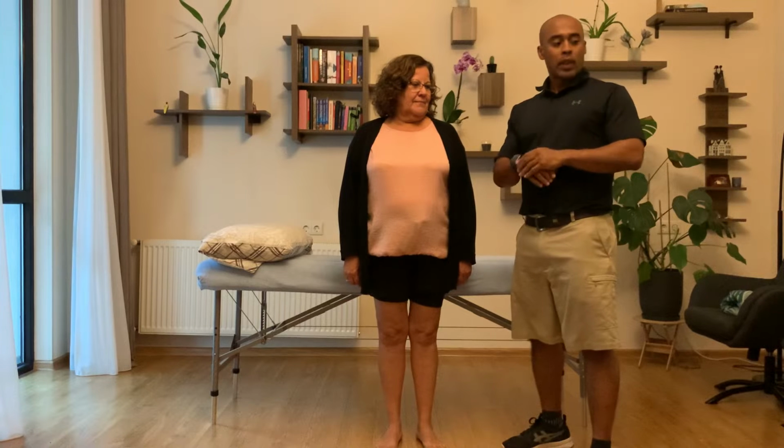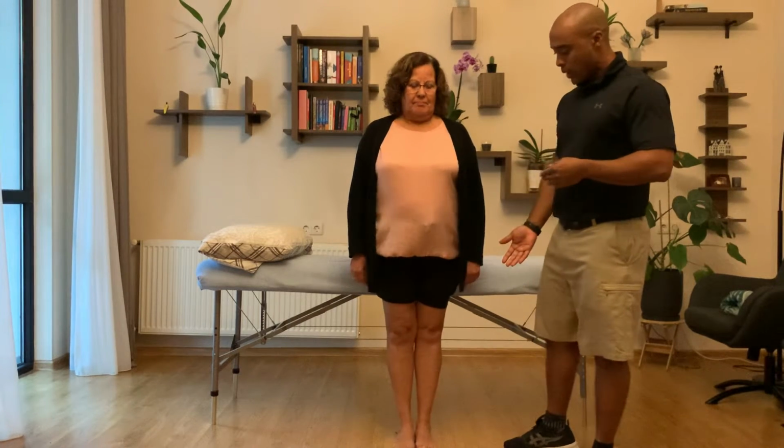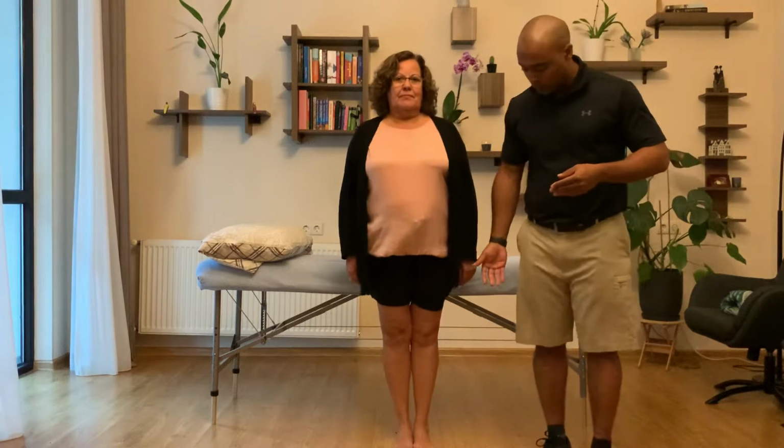So, initially, before any form of assessment, you want to obtain a good clinical history about the injury, as well as the potential mechanism of injury if that's available. Next, you want to assess the posture. Have the patient standing barefoot with her feet together.